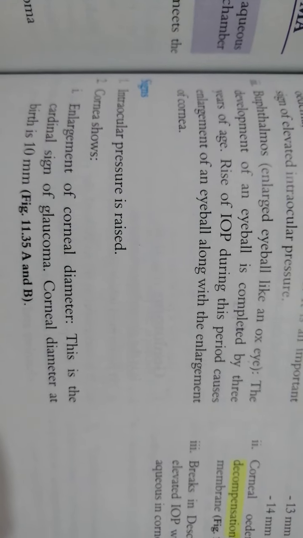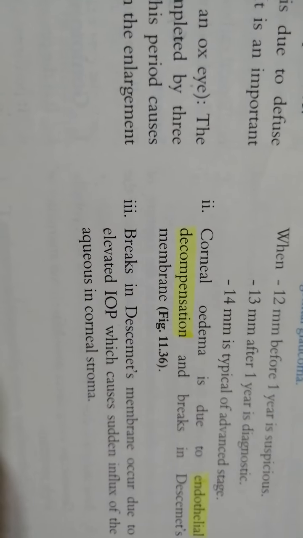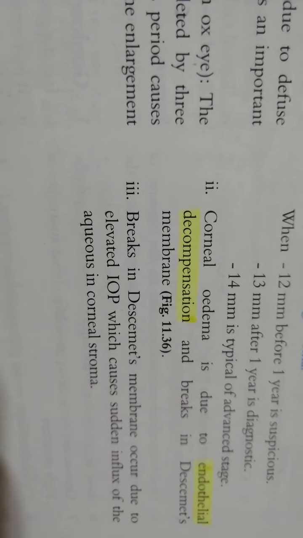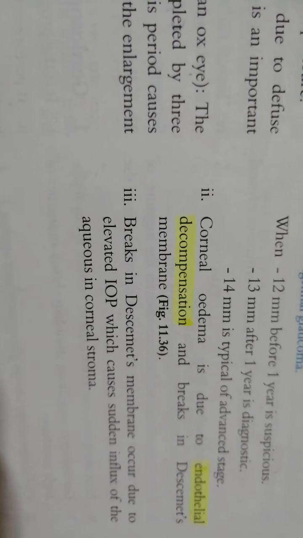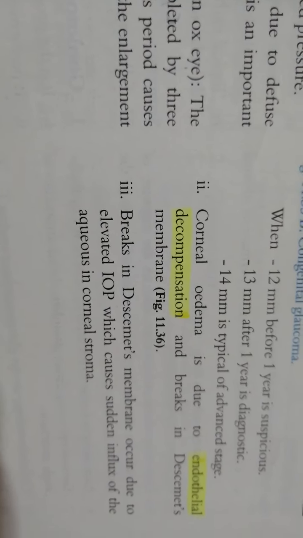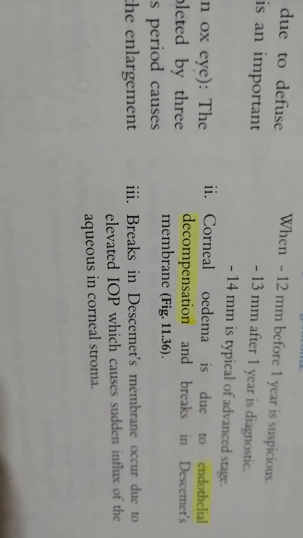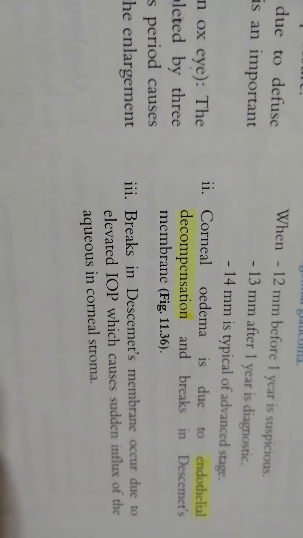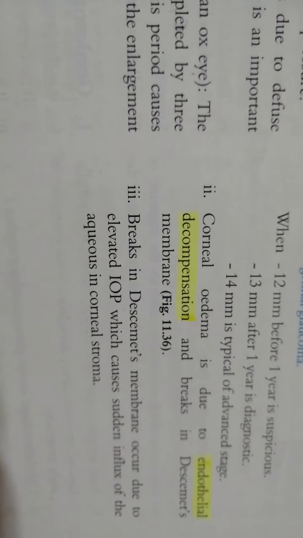In the case of signs, obviously the IOP will be raised, and when the corneal diameter is measured, that would also be raised. Why is there corneal haziness? It is because the increased IOP will cause a break in the most posterior layer of the cornea known as the Descemet's membrane, and this break will disrupt the endothelium, which normally maintains the hydration level of the stroma. So with the break in the Descemet membrane and the subsequent endothelial decompensation, there will be overhydration of the stroma, leading to a very characteristic corneal edema visible as corneal haziness or corneal cloudiness.